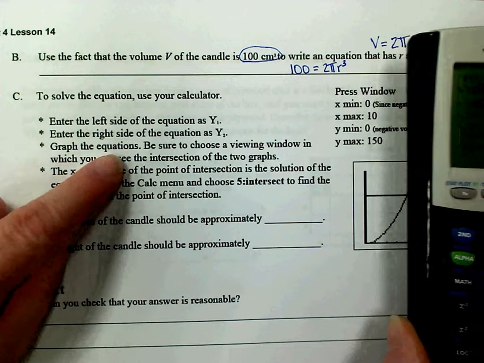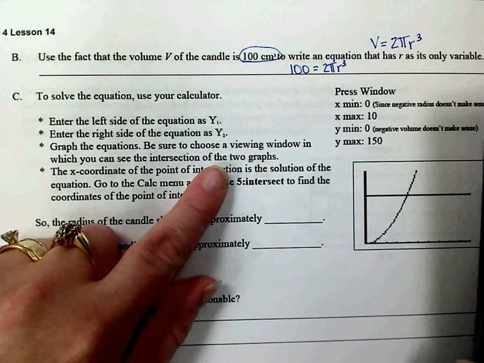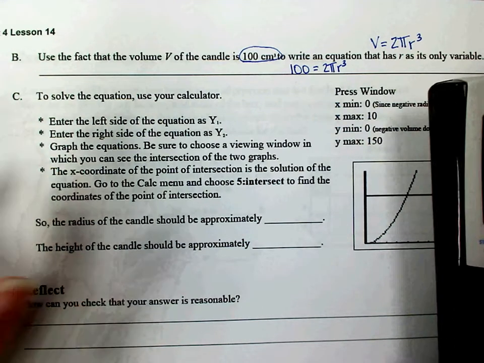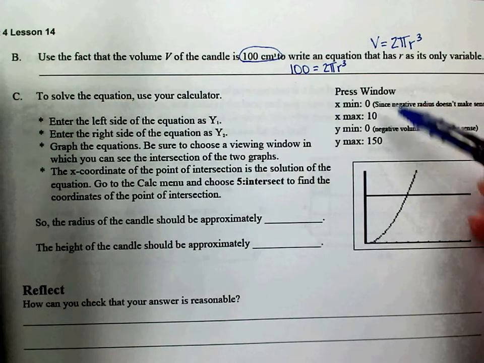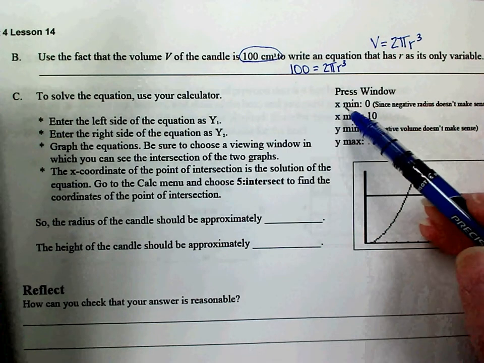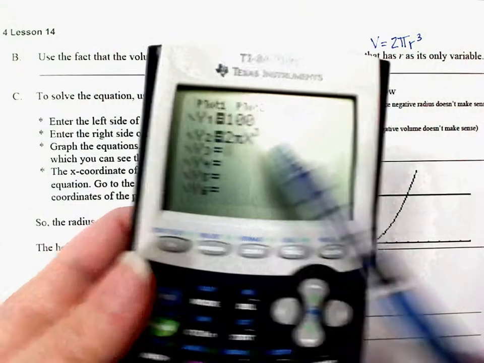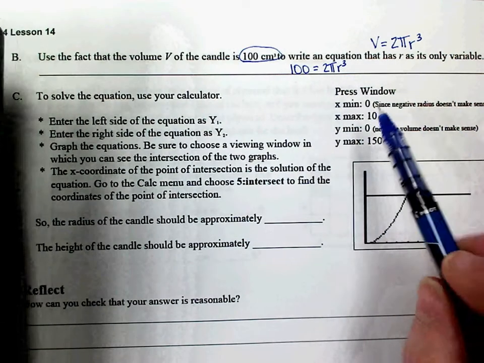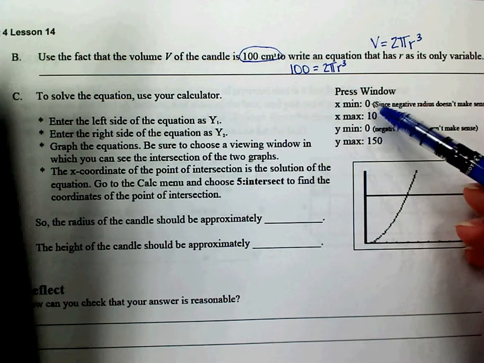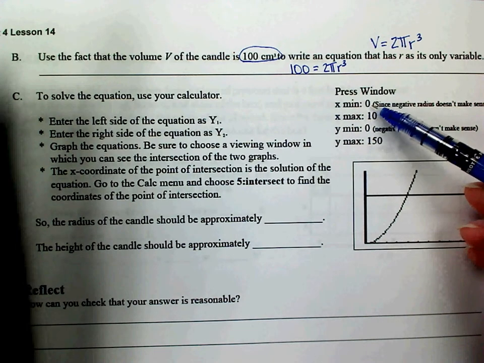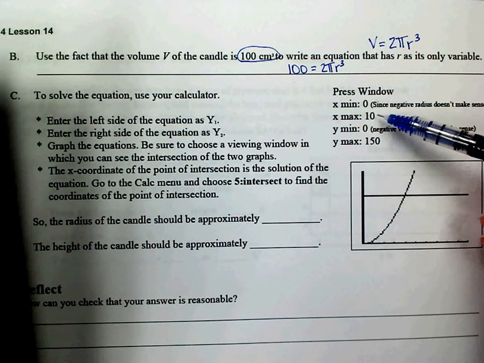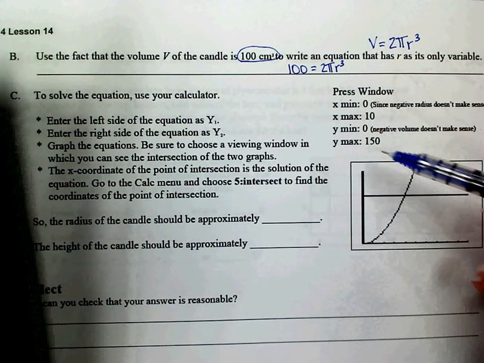You're going to graph the equations, but it says be sure to choose a viewing window in which you can see the intersection of the two graphs. So I've given you your viewing window here, and I want you to understand why I chose the numbers that I did. Remember the x is really representing our radius. Radii of cylinders can't be a negative number, so I chose my x min as 0 since radius can't be a negative number. I chose the x max as 10. If that didn't work, I could always go back and make that bigger.